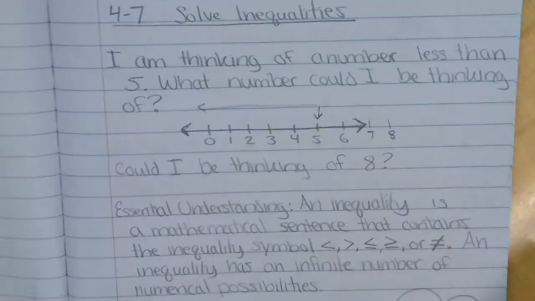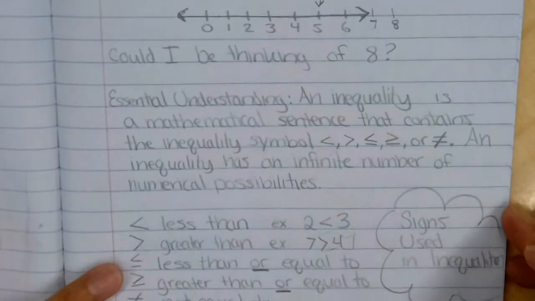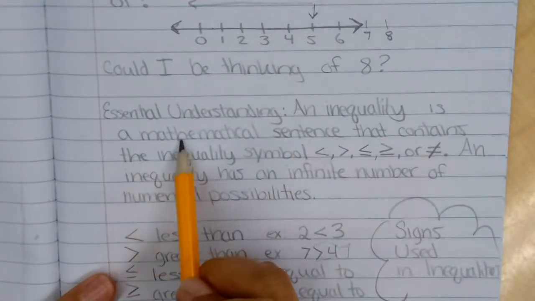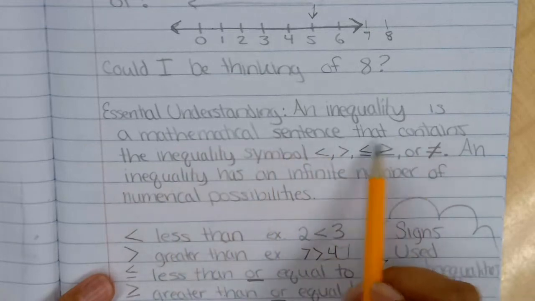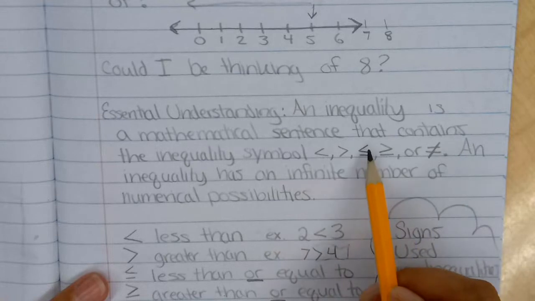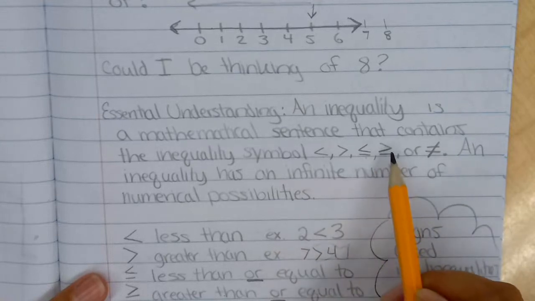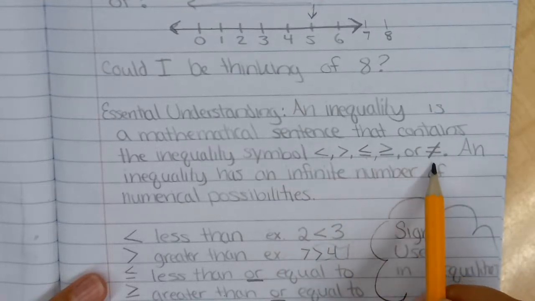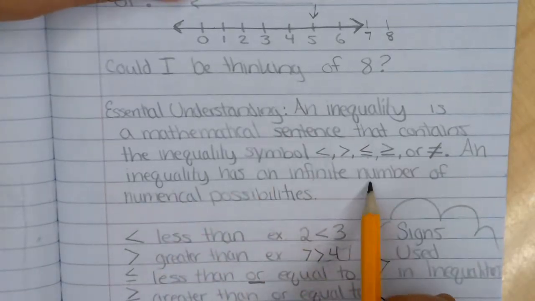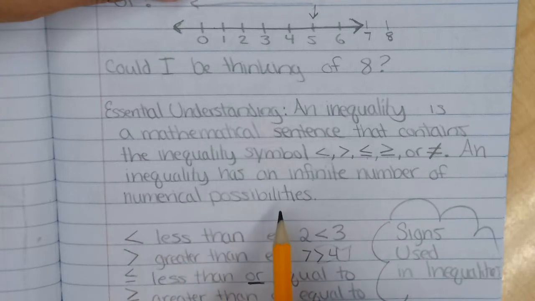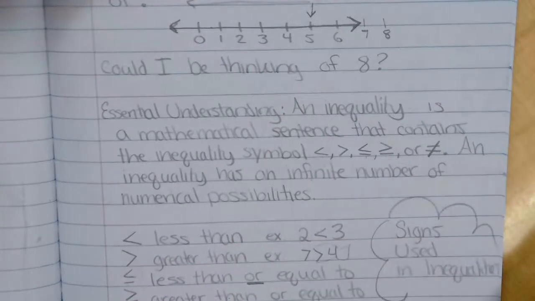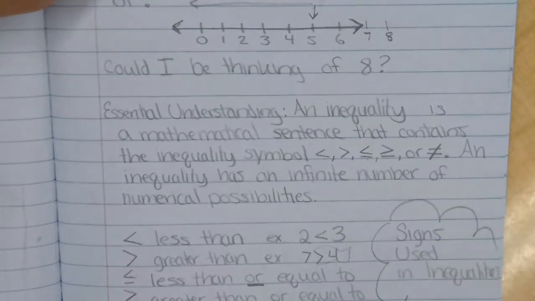So in this lesson today, our essential understanding is an inequality is a mathematical sentence that contains the inequality symbol less than, greater than, less than or equal to, greater than or equal to, or not equal to. An inequality has an infinite number of numerical possibilities. Infinite means that it never ends. It could be any number and it goes on and on forever.